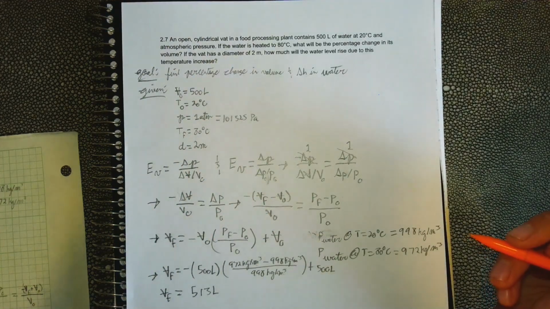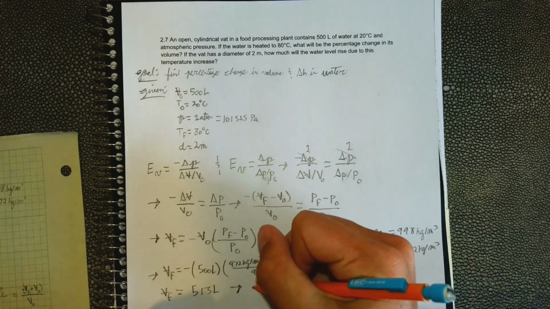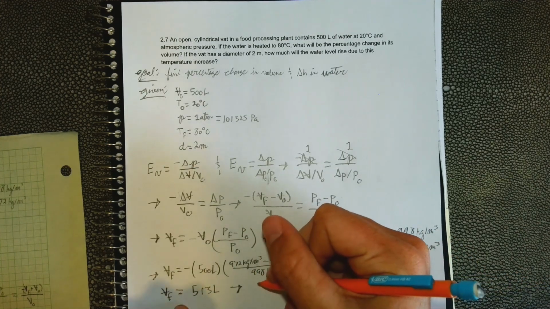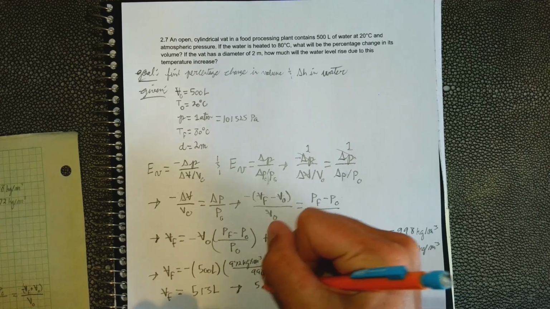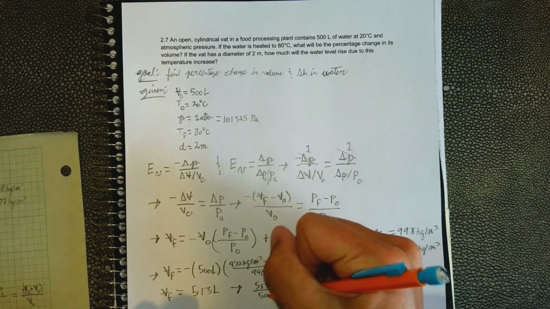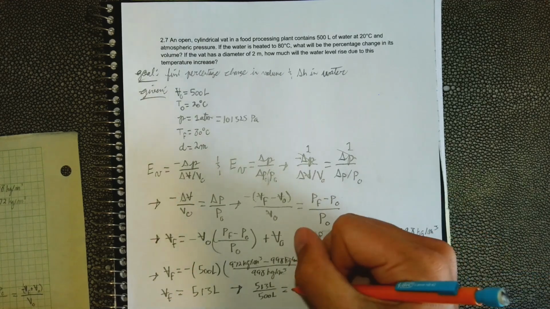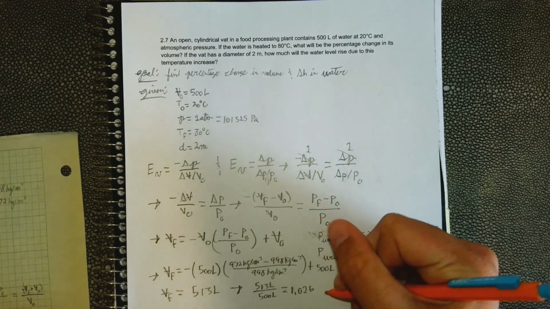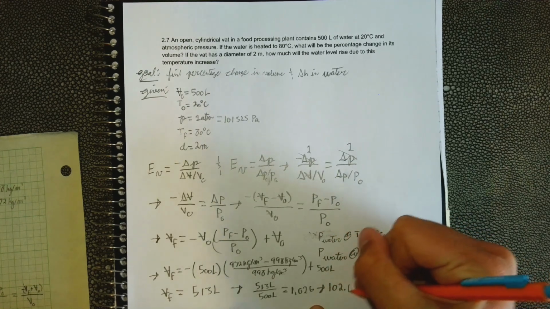Okay, so now that we have the final volume, we have to find the percentage. So all we do for the percentage is just the final volume over the initial volume. So 513 over 500. And that will give us a number of this. And then to translate that to percentage, that will be 102.6%.